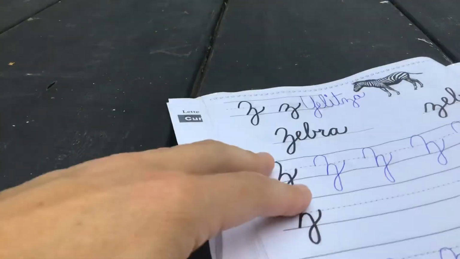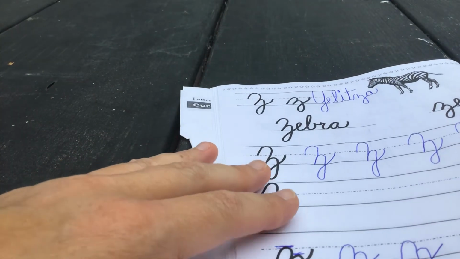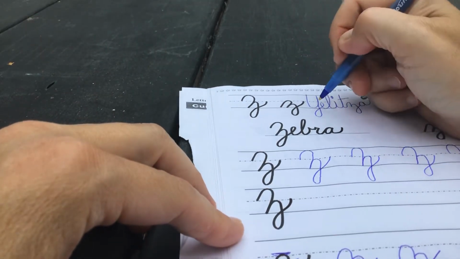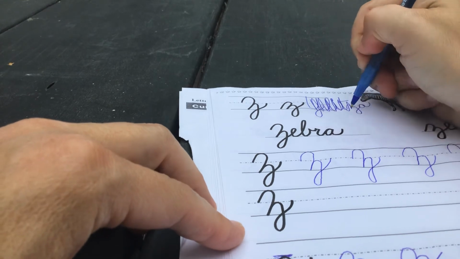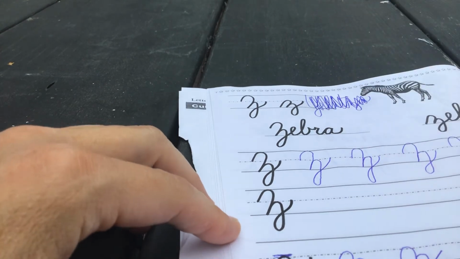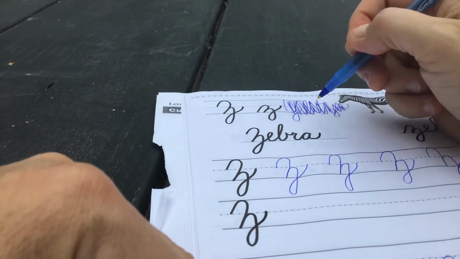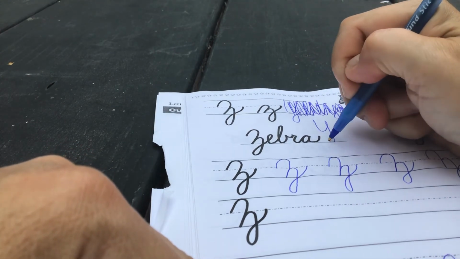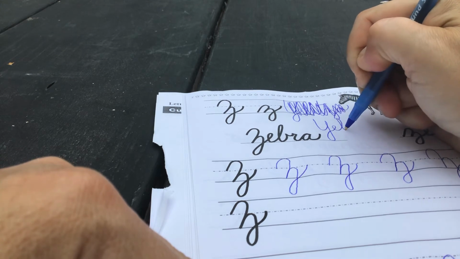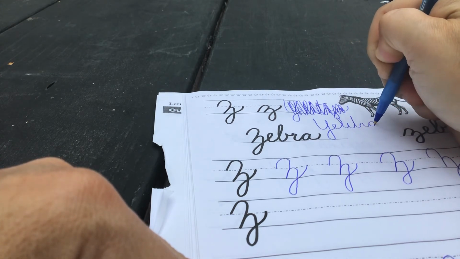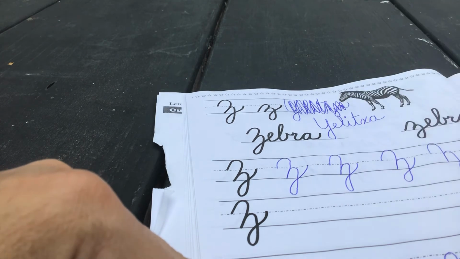Oh my goodness, I just spelled Yolixa's name wrong. She has an X in her name, not a Z. I'm going to cross this out. I don't know what I was thinking there. Oops, I'm sorry, Yolixa. Yolixa has an X, silly Mrs. Grunsky. Y, E, L, I, T, X, A. Yolixa.